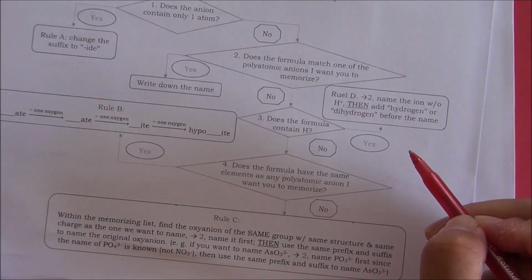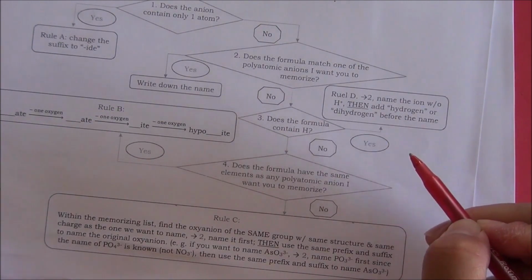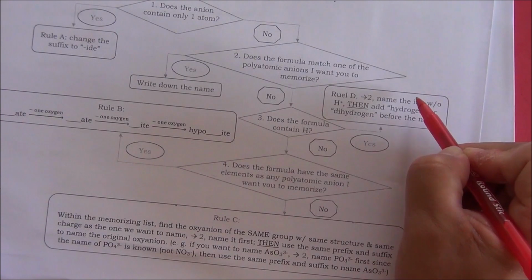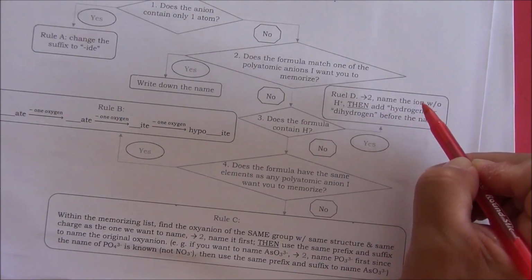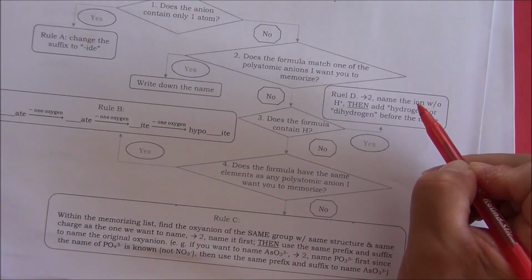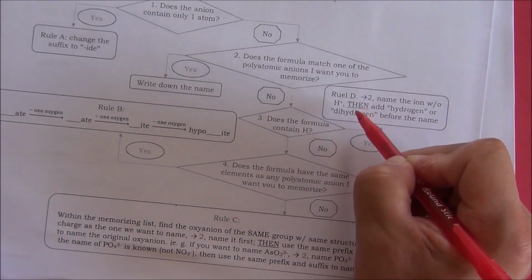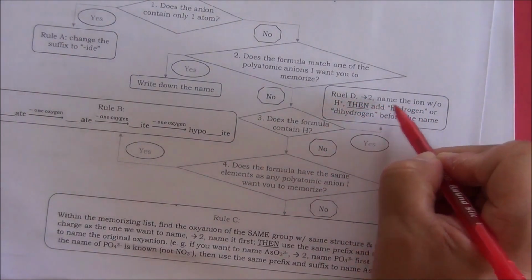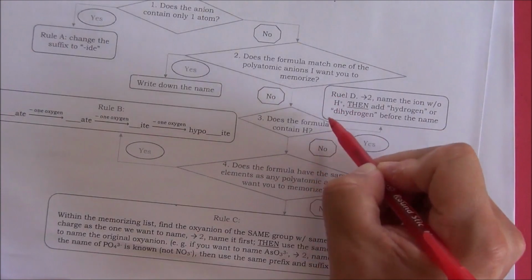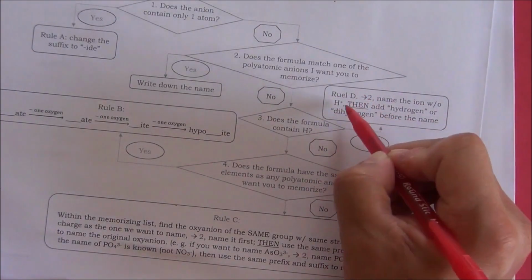Because of the limited space, I cannot write down all the details. If you have one H in the formula, you write hydrogen in front of the name. If you have 2 hydrogen in the formula, we write down dihydrogen before the name. Remember, we have to name the ion without H+. Then we come back to this box.